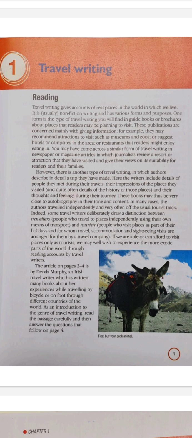Okay, so one form is the type of travel writing you will find in guidebooks or brochures about places that readers may be planning to visit. These publications are concerned mainly with giving information. For example, they may recommend attractions to visit such as museums and zoos, or suggest hotels or campsites in the area, or restaurants that readers might enjoy eating in. You may have come across a similar form of travel writing in newspaper or magazine articles in which journalists review a resort or attraction that they have visited and give their views on its suitability for readers and their families. So a journalist would go and visit a hotel or visit a resort, and then they would come and tell us all about it. If it's suitable, if it's not suitable, would they advise it, would they not advise it?